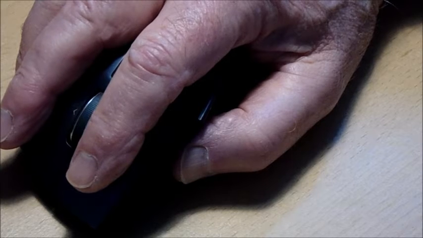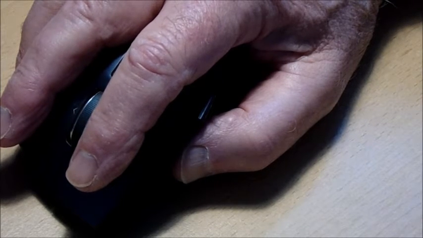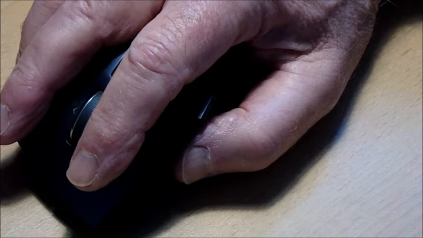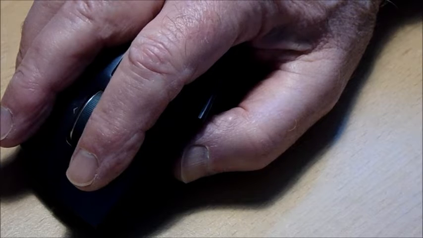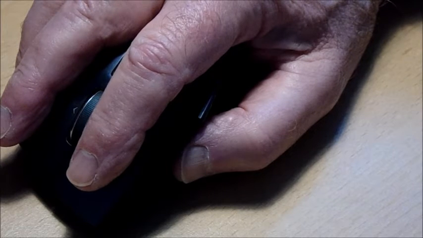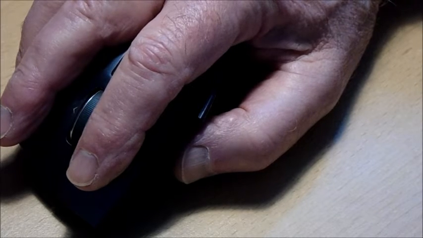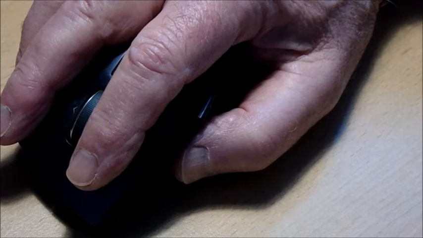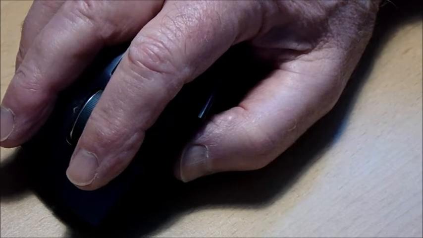The right mouse button is ideal because when you point to an item, depending on where you are, the right mouse button will give you a drop down menu. It will say, oh right, what do you want to do? And it will give you various options which pertain to the actual area that you are in at the time.